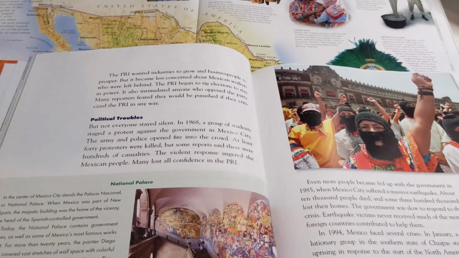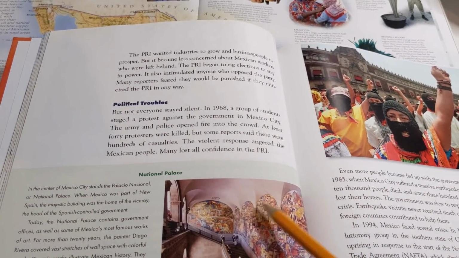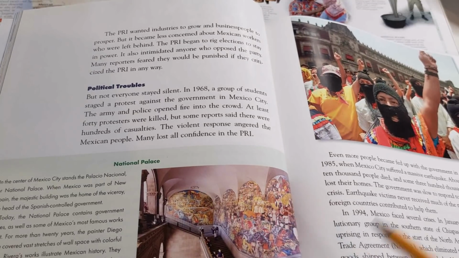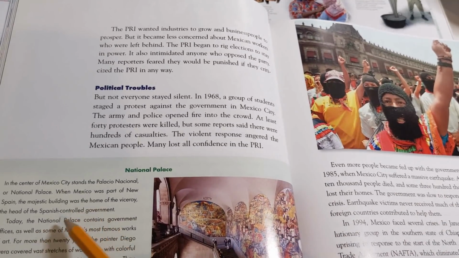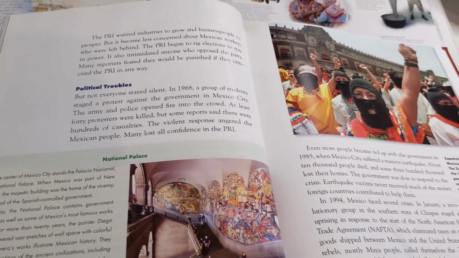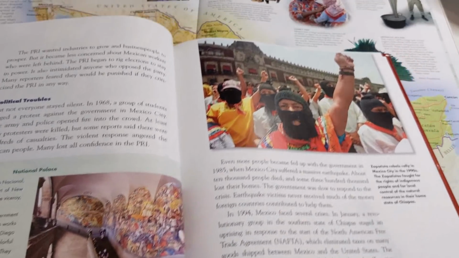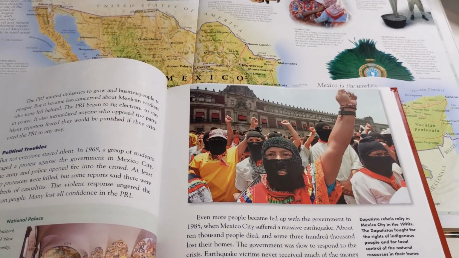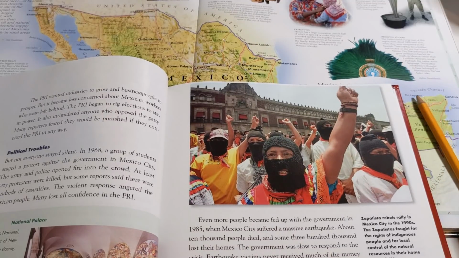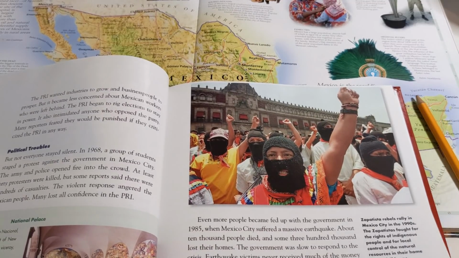Some beautiful artwork here in the National Palace that the Spaniards built when it was a colony. Now I think it's just government offices and stuff like that, and lots of beautiful artwork like that. And these are some Zapatista rebels in the 1990s, fighting for the rights of indigenous people.